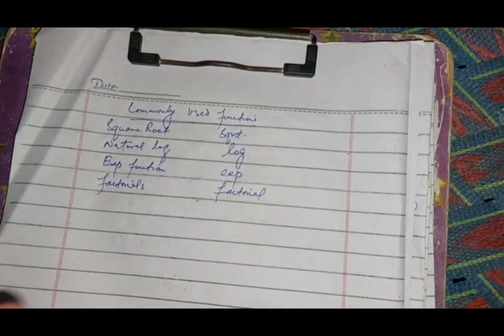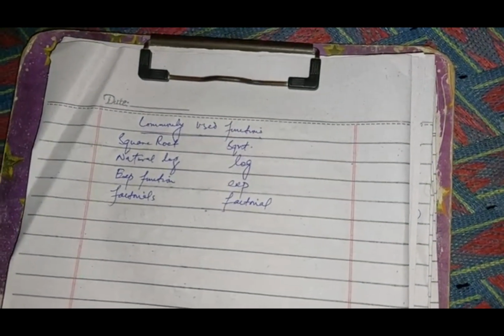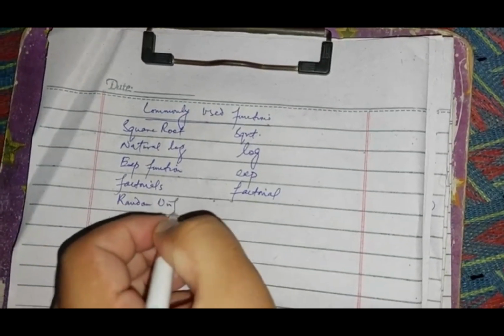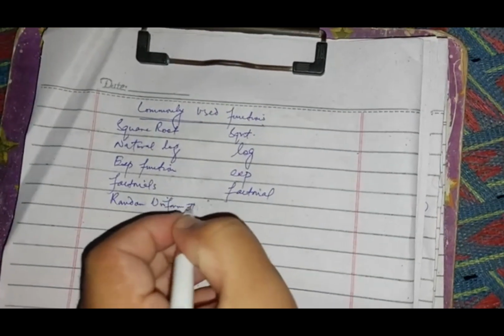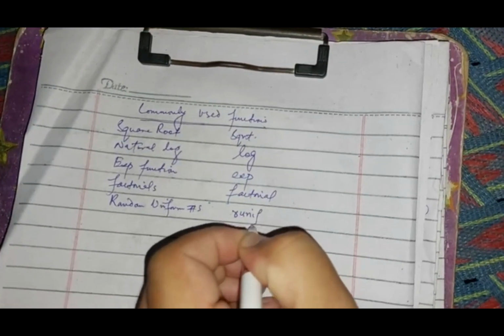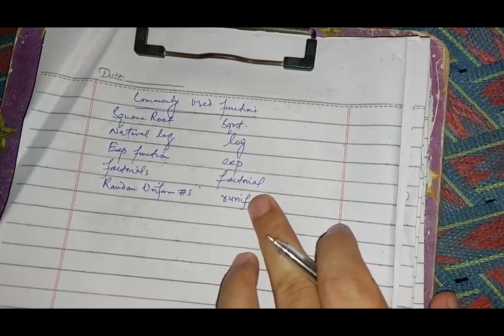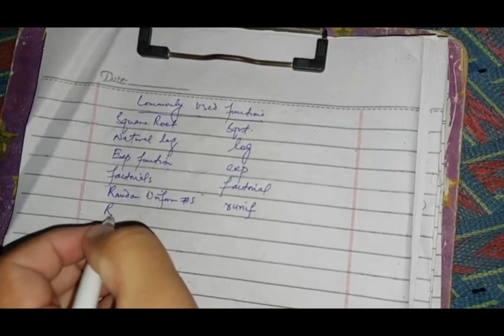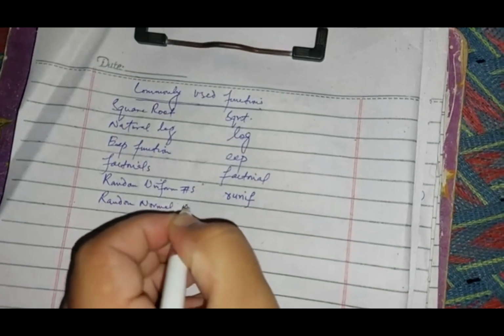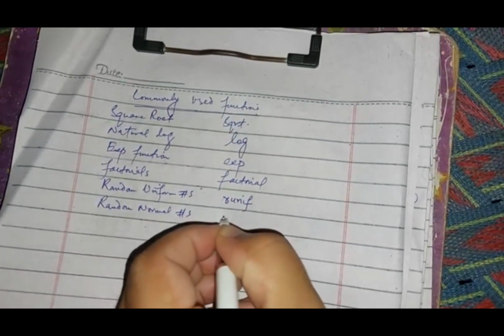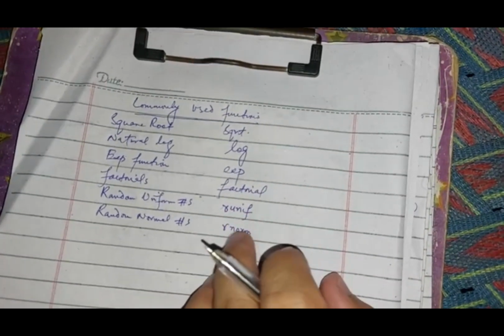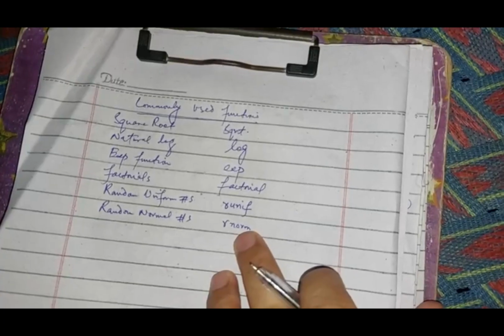Now if you want to define random uniform numbers, we say runif. This is the function. Now for random normal numbers, we say rnorm. runif is random uniform, rnorm means random normal.